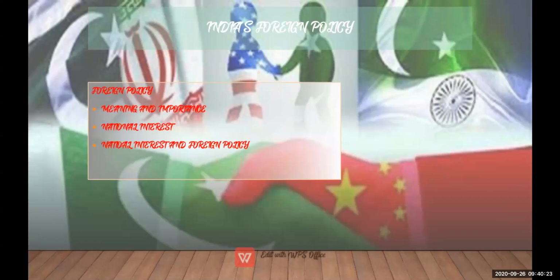which are the factors which have an impact on or affect the foreign policy, and what is the nature of the foreign policy. These three points we are going to study in this chapter. So let us start with the foreign policy. Okay, now we have already done in short what a foreign policy is, but I want to give detailed information. What is a foreign policy?